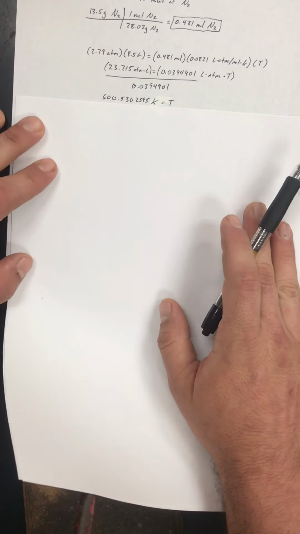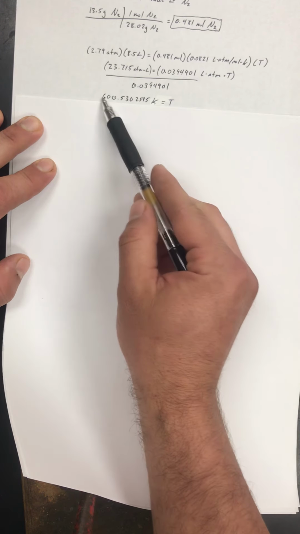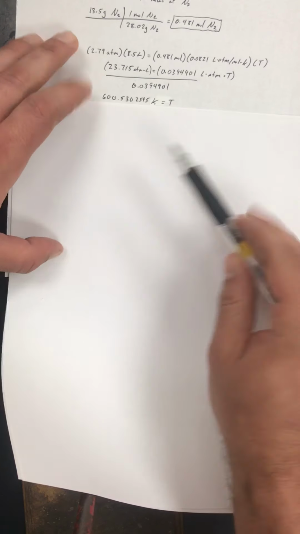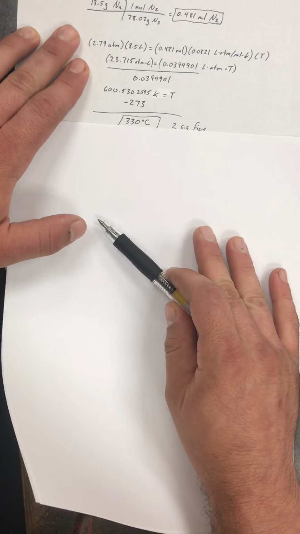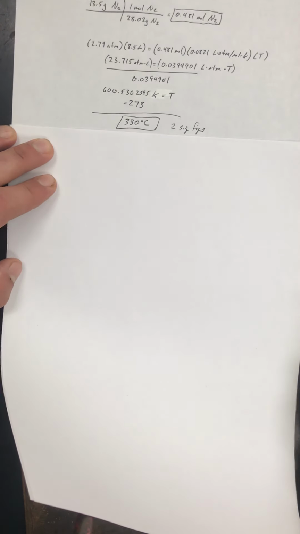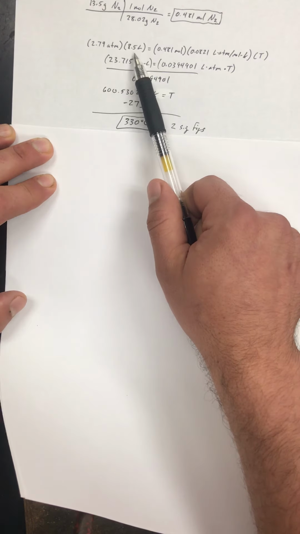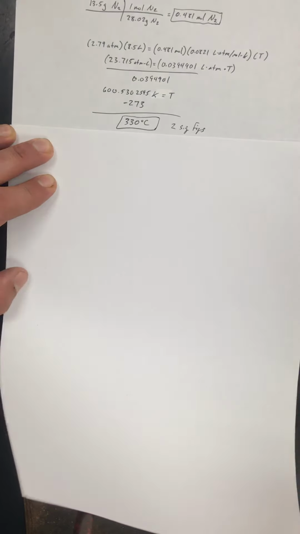And our temperature in Kelvin, without rounding or taking any decimal places off of it, 600.5302595, and we can subtract 273 to convert from Kelvin to Celsius, and then with only 2 sig figs, because our volume is 8.5 liters, we can only use 2 sig figs. We have to round that to 330 degrees Celsius.